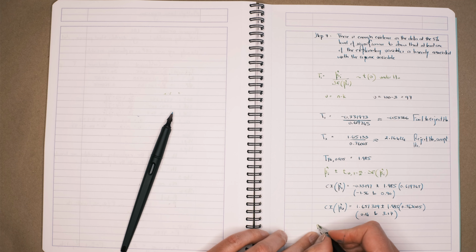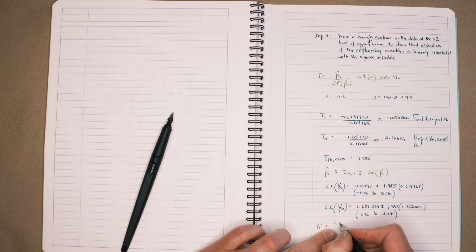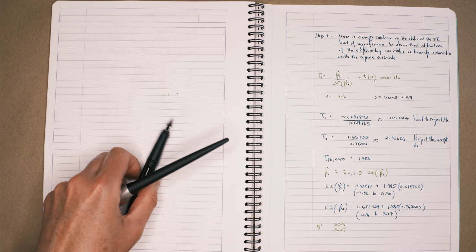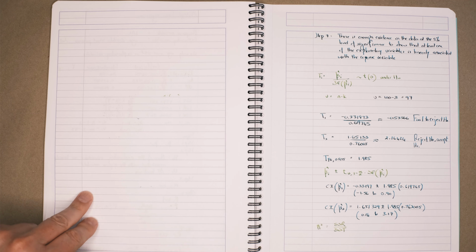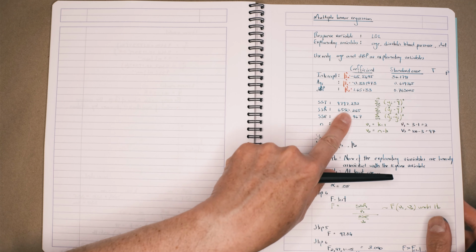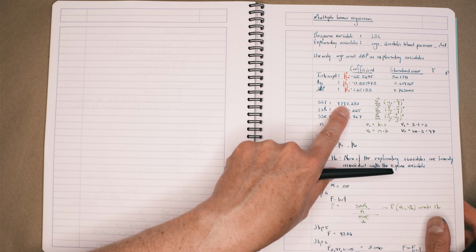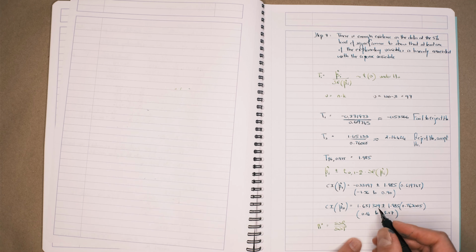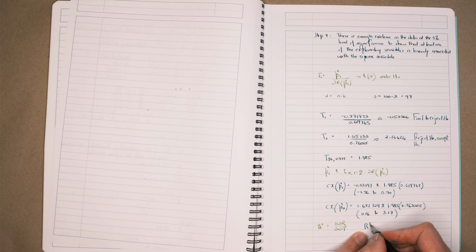So I'm going to remind you the r squared, that's going to be the SSR, sum of squares due to the regression, divided by the total sum of squares. And if you plug that in, I get a value. Remember that just comes from here. There's my SSR divided by the SST, which is 9797.232. So I get r squared.